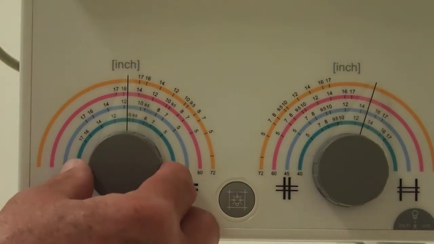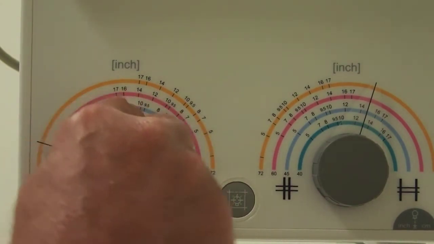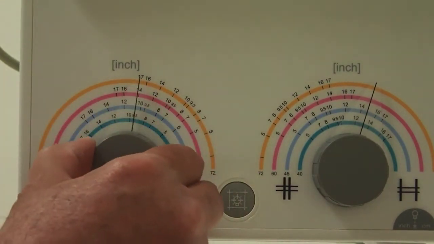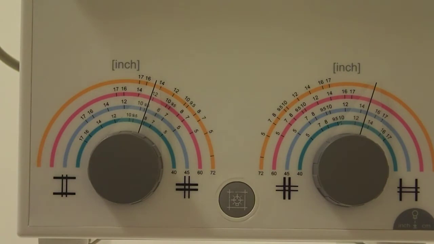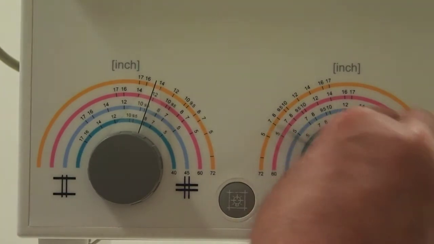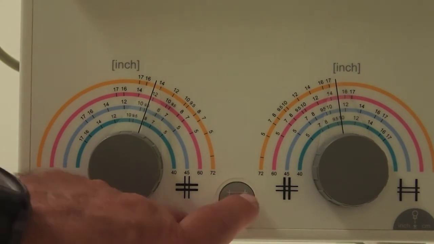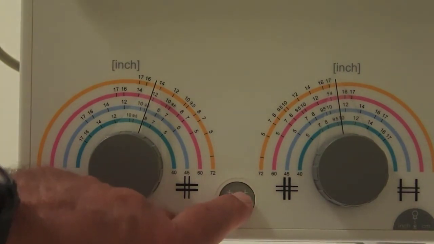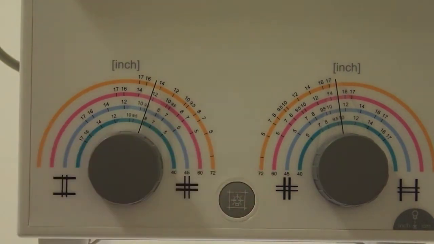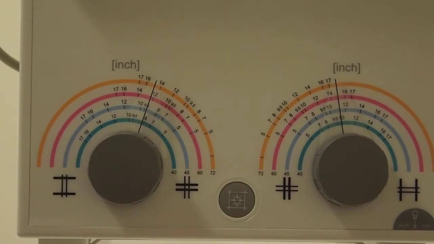And then if we go to the 40-inch SID right here, you'll see the numbers around here, and that is in inches for the width of your X-ray beam. And then same thing on this side, this is for the length. The collimator light switch is right here. You can turn it on. It will turn off automatically after a period of time, or you can turn it off manually.